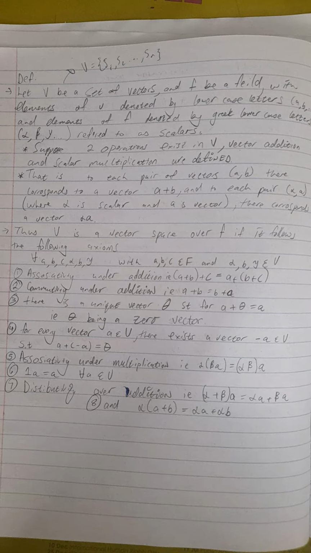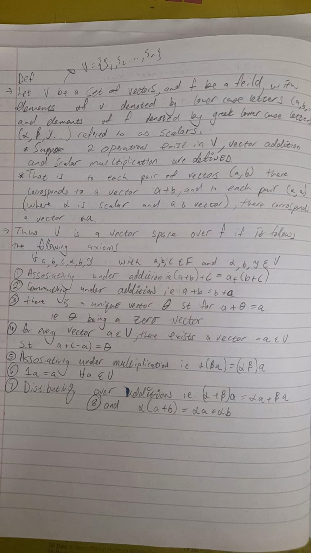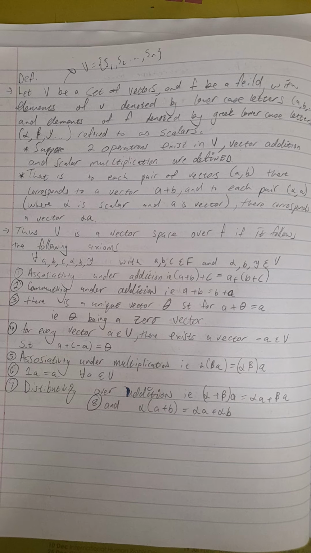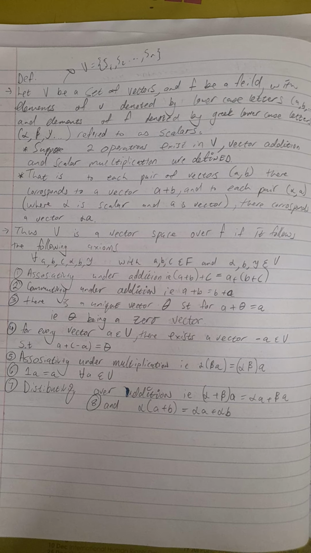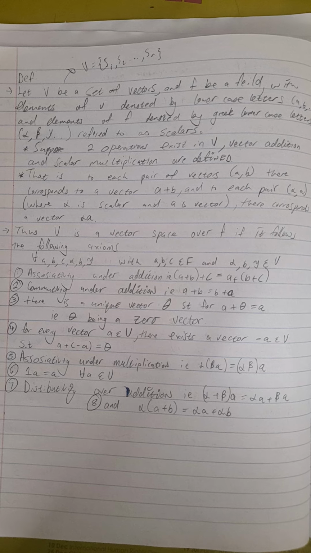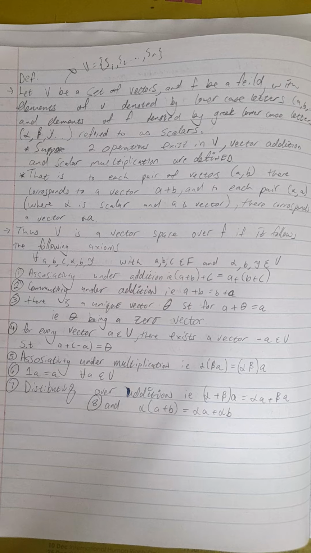It'll just be like saying, in a normal case, let a certain element be in R for whatever reason. In this case, we're going to be letting our scalars lie in the domain of F, whichever field we choose that to be. So F would usually be a set of scalars in this case. And then suppose two operations exist in V, vector addition and scalar multiplication.